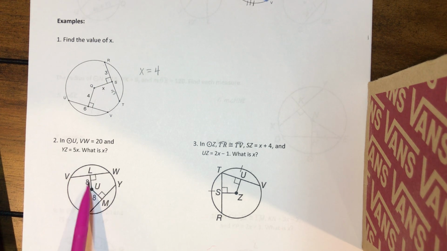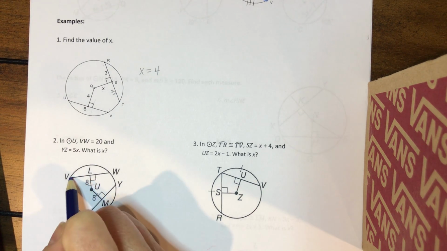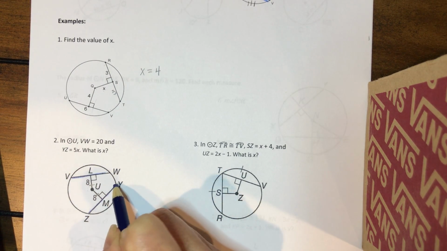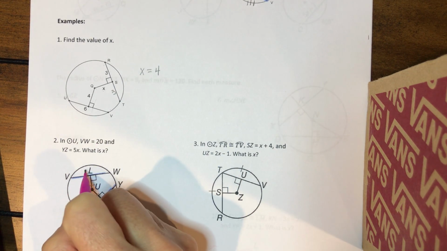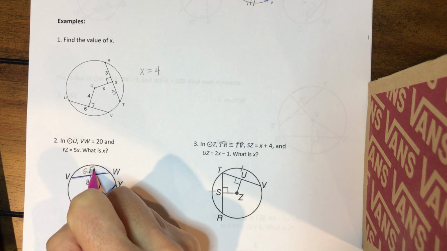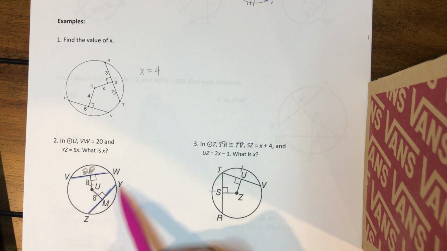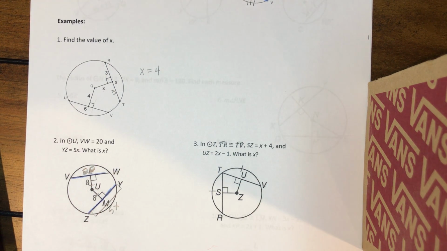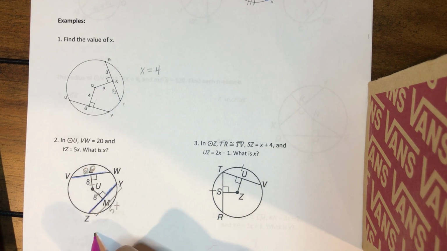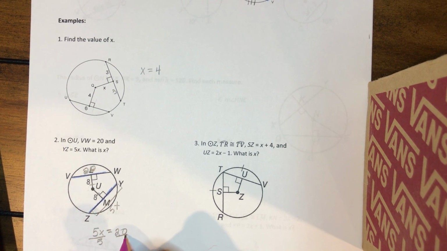Let's take a look at number 2. They show us that LU and UM are both 8, so those are equidistant. So then that means these chords are going to end up being congruent to each other. So if VW is 20, this whole thing is 20, and if YZ is 5x, this whole thing is 5x. Set them equal to each other. 5x equals 20, divide by 5, x equals 4.